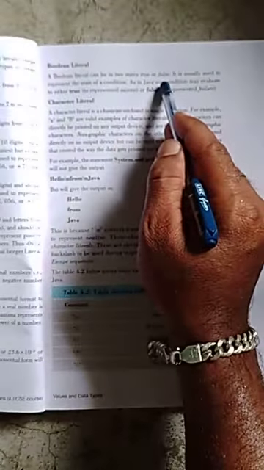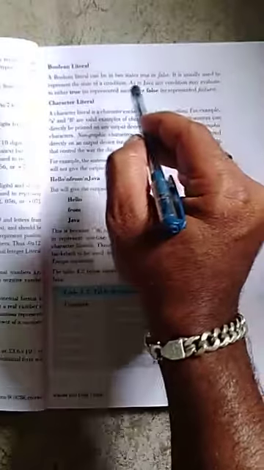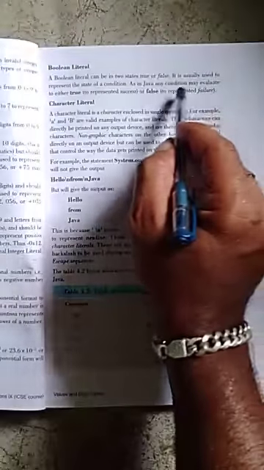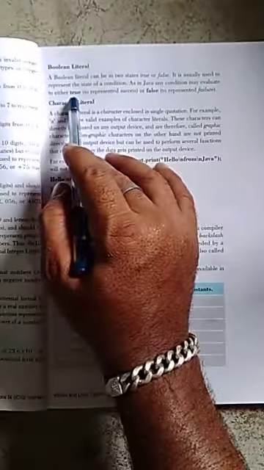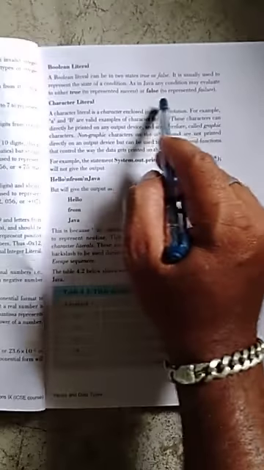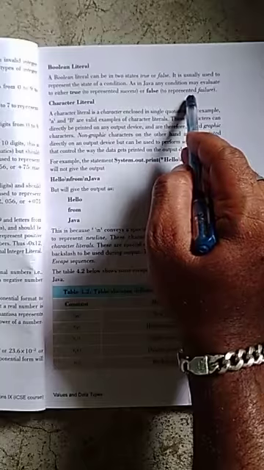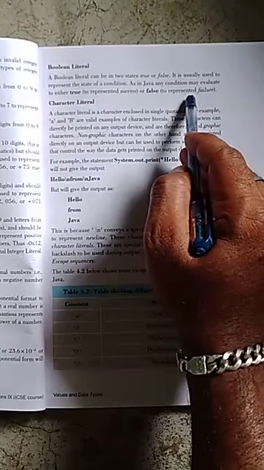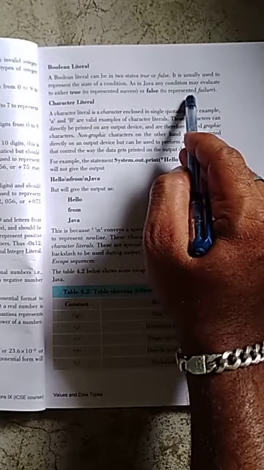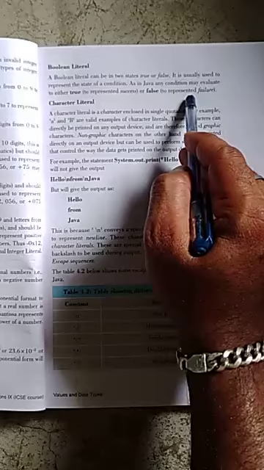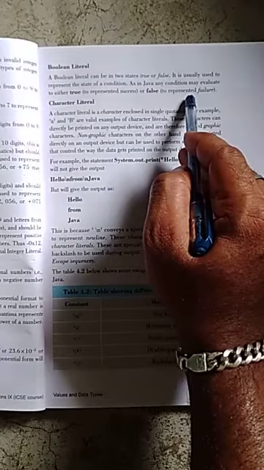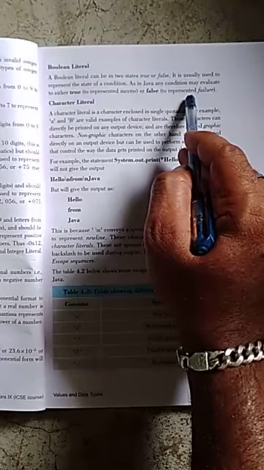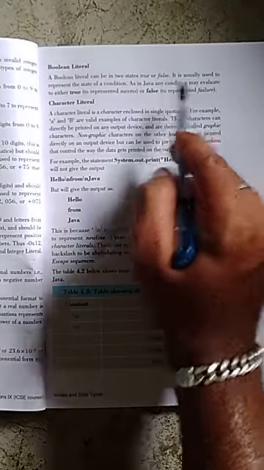As in Java, any condition may evaluate to either true to represent success or false to represent failure. In Java, a Boolean expression can be evaluated either as true or false. If true, then it is success. If false, then the expression is failure.